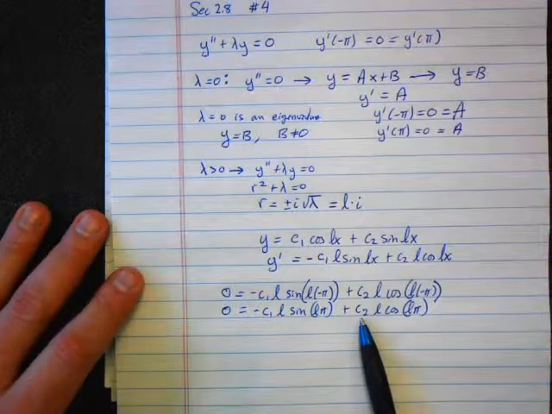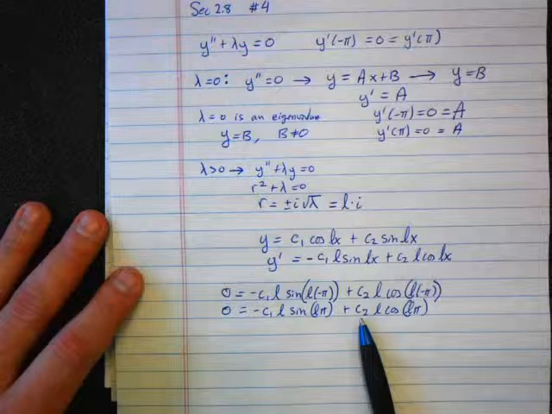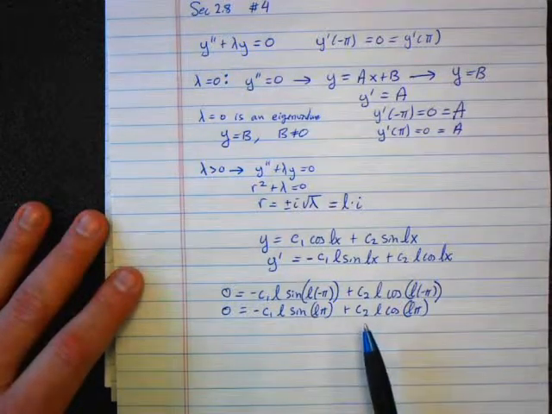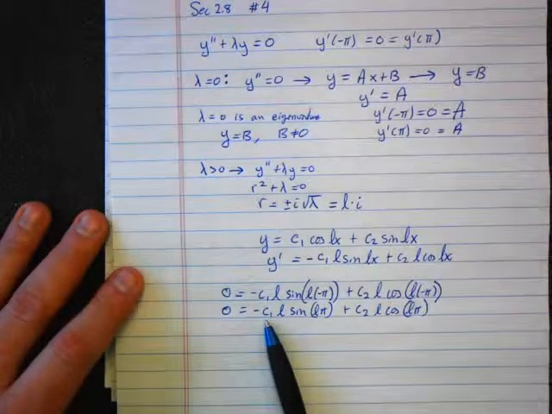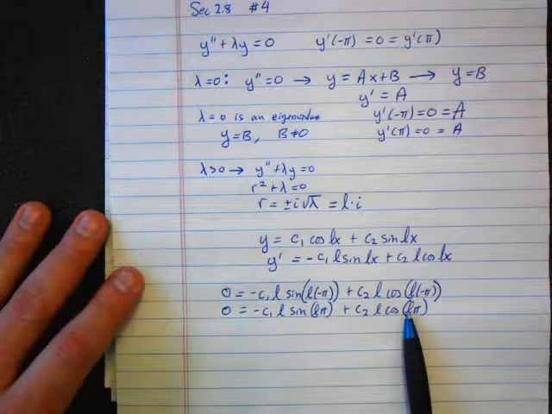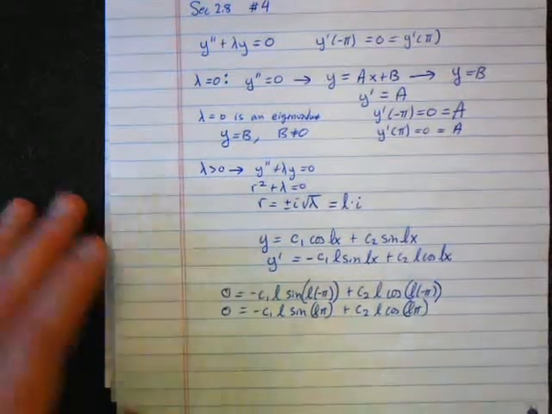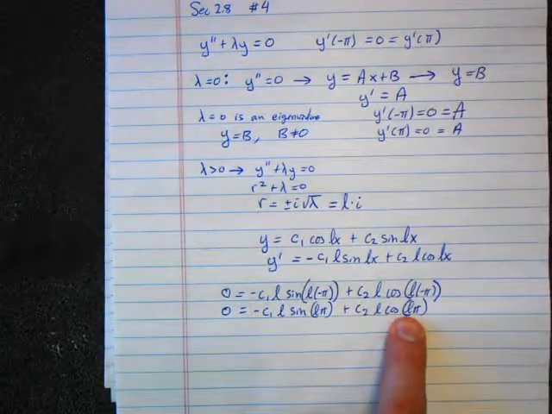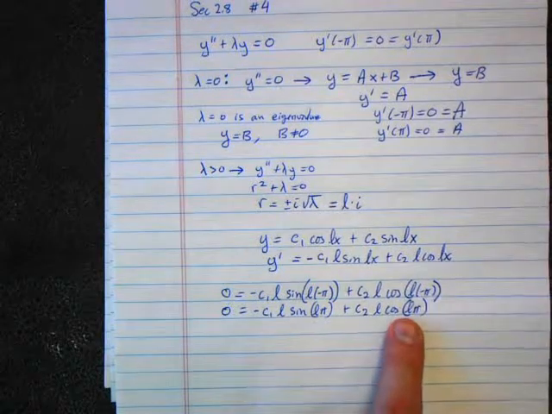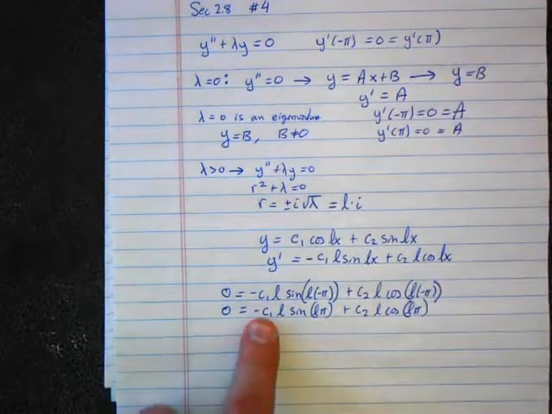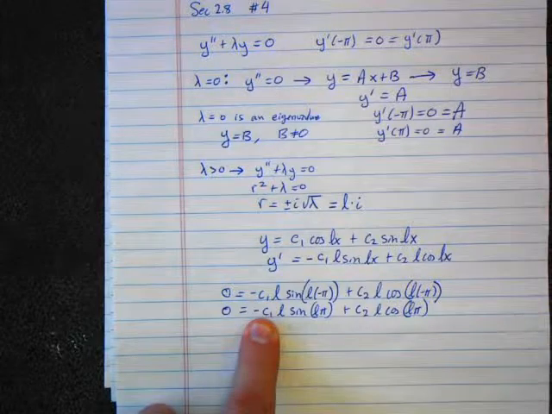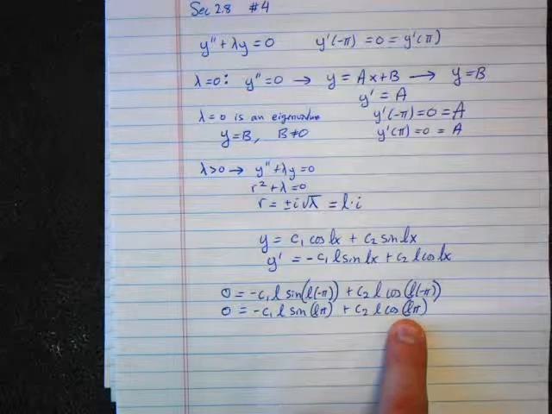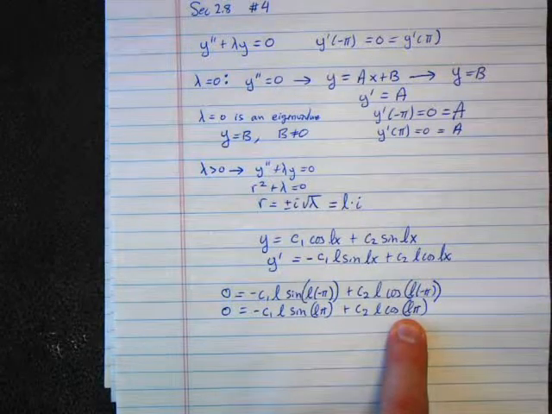No, I hear votes for no. You got other solutions? If C1 is 0, L can be like a half number, so like 3 halves or 5 halves. Excellent. If L is a number like a half, what's cosine of pi over 2? 0. So if L is a half, then we would need C1 to be 0. So L could be a half or 3 halves or 5 halves. So there's a whole bunch more answers.